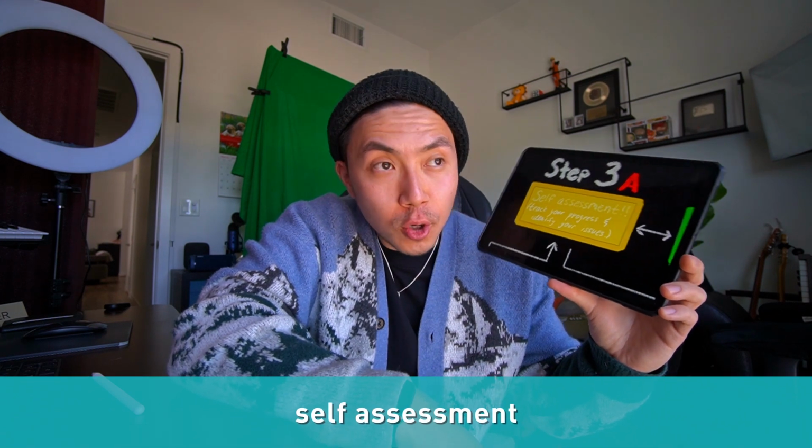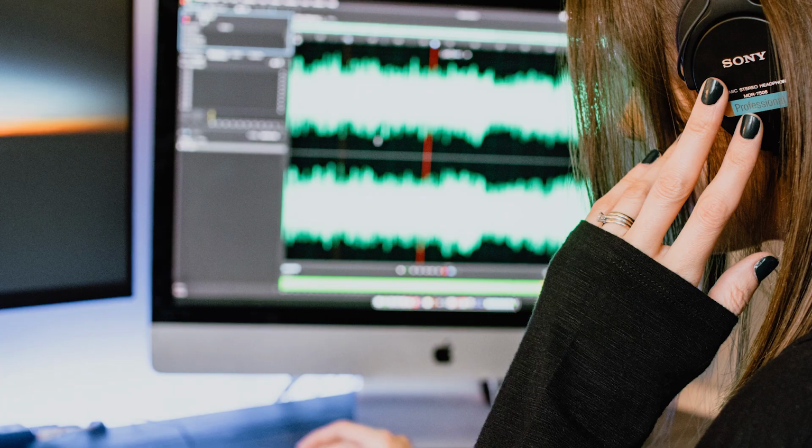Step 3A is essentially practice. We call that self-assessment. So make sure you actually practice everything that you hear and everything that you know in terms of your mouth shapes. And make sure you can have some sort of system in place of where you can record yourself and listen back to it. All the stuff that you hear in your favorite TV shows, movies, or podcasts, or everything that you're training your ear to pick up on, well, it comes into play here.